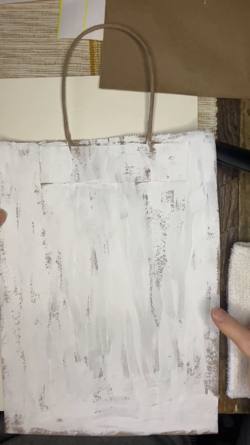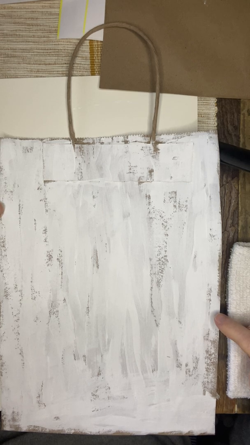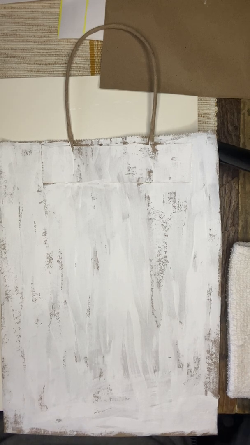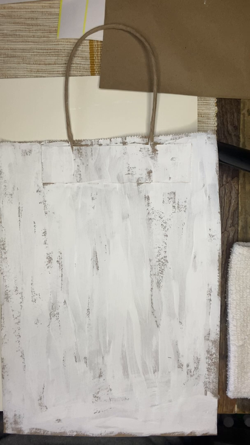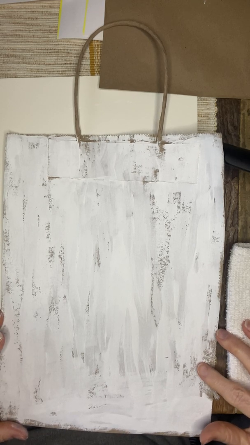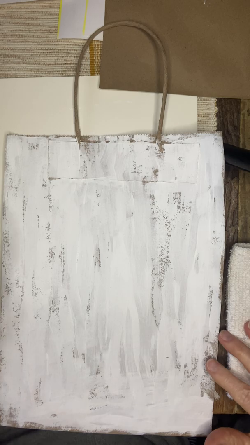So after you've painted your bag, and I've chosen white, or you could do a black background, what we're going to do is you could use a paint pen, which is an option. You could use black paint, which is what I'm going to be using for the symbols. You could use crayon. I wouldn't suggest marker because adding marker to a paint surface is really bad for the marker and it's going to destroy it.